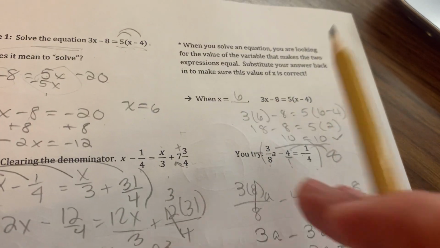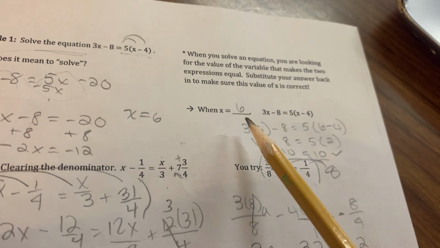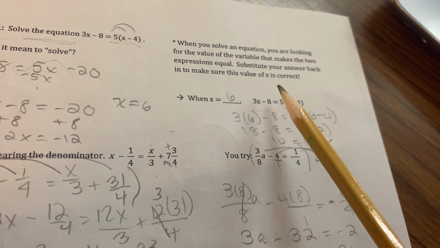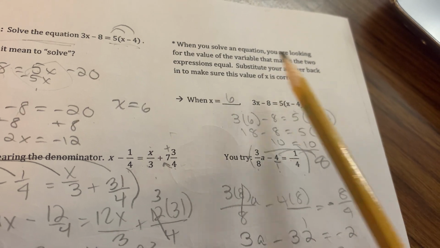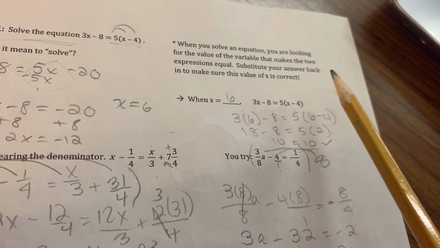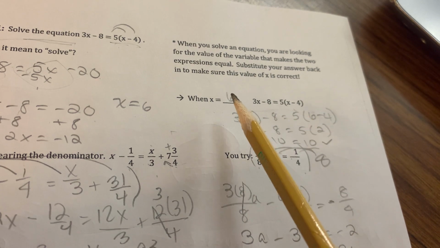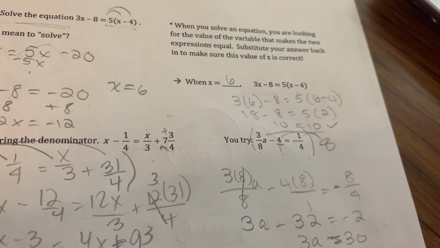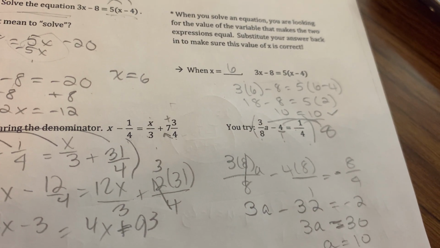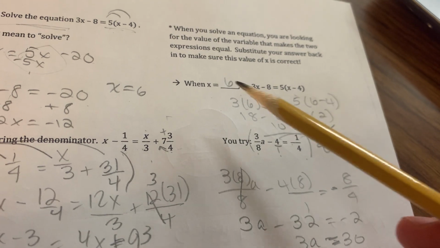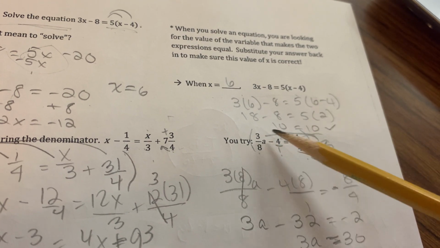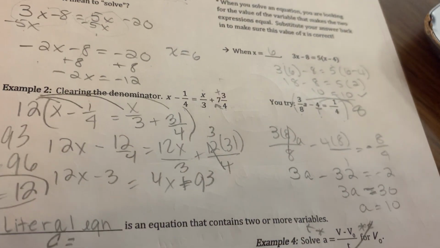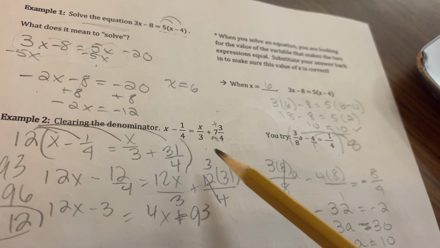So the beauty of math is that you can check your work. So when x equals 6, this equation should be true. It should be satisfied. When you solve an equation, you're looking for the value of the variable that makes the two expressions equal. These will be equal if x equals 6. Substitute your answer back in to make sure the value of x is correct. Do you have to do this every time? No. As you get better at these things, you don't have to check your work, but if it was a test, I would. Substitute 6 back in. As you break down, oh, 10 equals 10, that's true. My answer's correct.